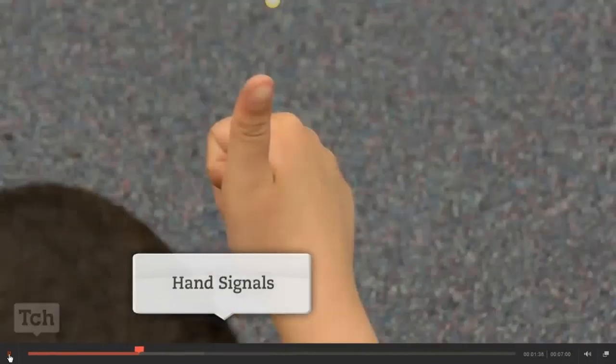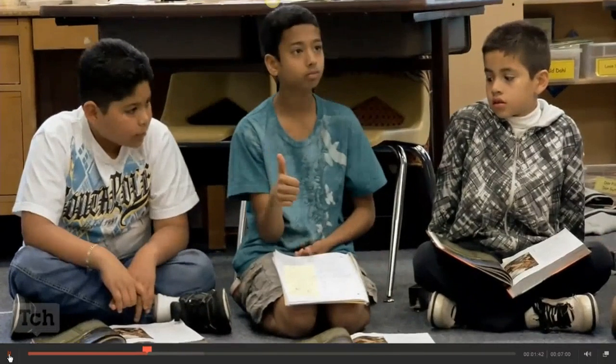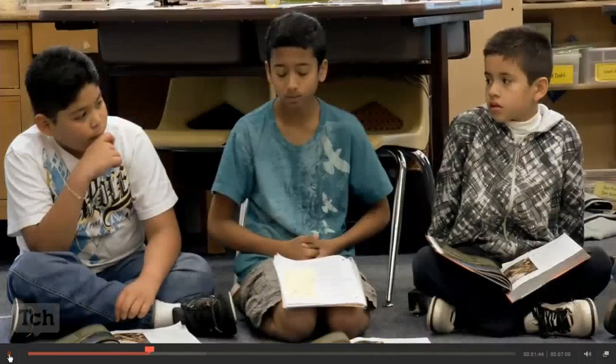Oh wow, lots of thinking. This strategy has been really effective because raising your hand wasn't enough. It gives students an opportunity to show me that they have something to say. Phineas, you have something new to say, looks like. Okay.